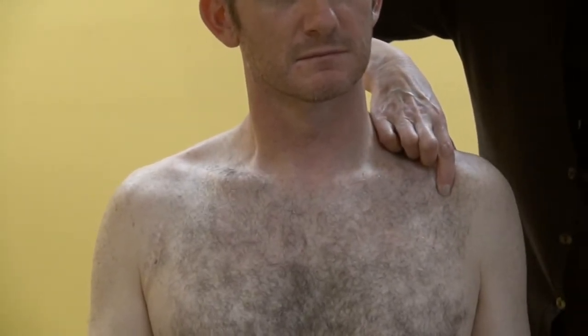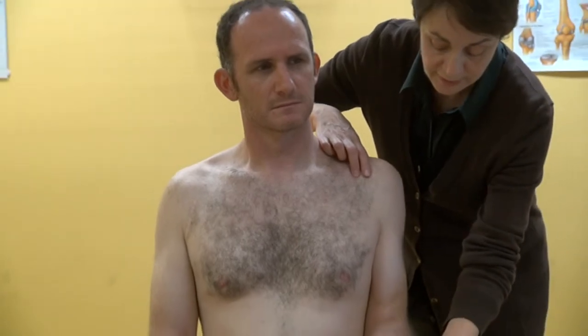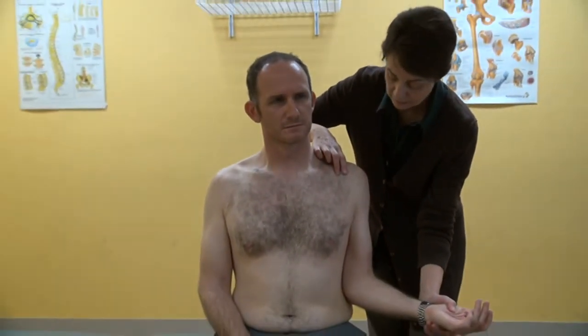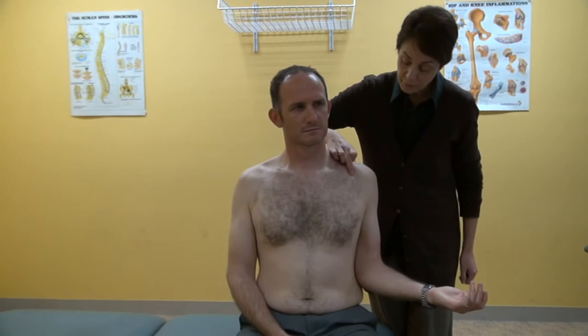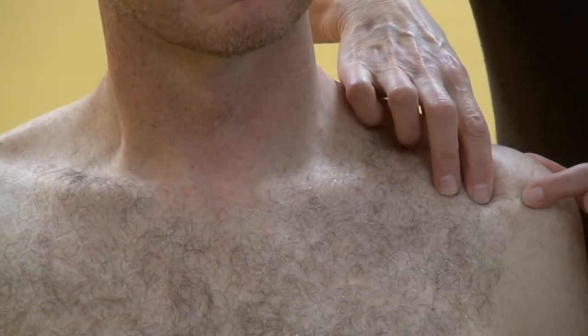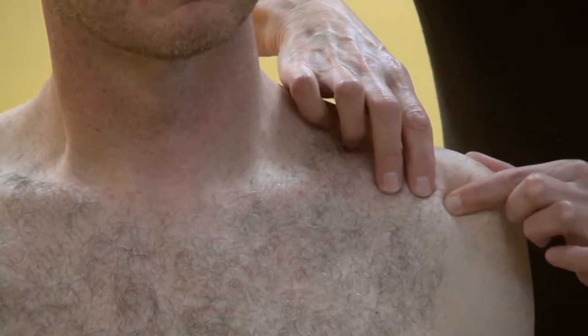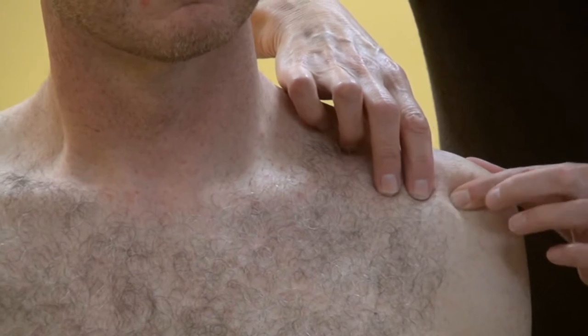And just relax there. All right, so the next structure that we want to palpate is the bicipital groove. Again, to make this a little bit easier, we're going to ask the patient just to turn his hand out into this position. My middle finger is on the coracoid process. The next bony prominence I feel will be the lesser tubercle of the humerus, and just lateral to that, I can feel the bicipital groove in that position there.